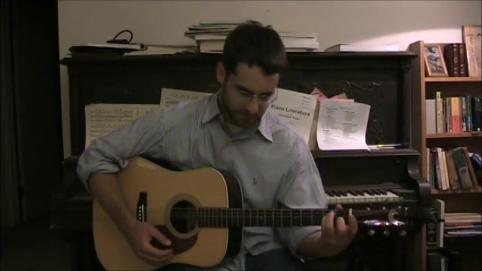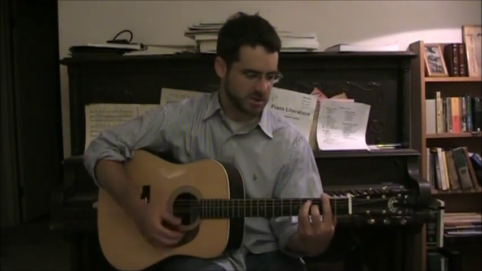Alright. The next chord, G. Well, we passed G on the way up from F sharp to A, right? It's just half a step up from F sharp. So here's F sharp, here's G, 3rd fret.